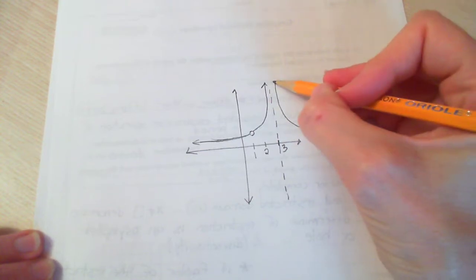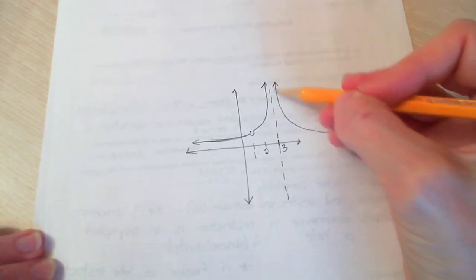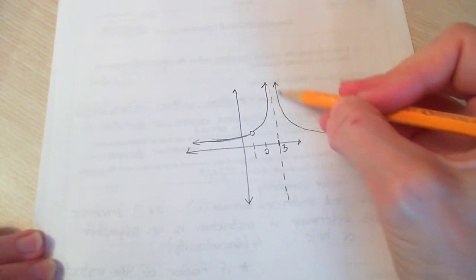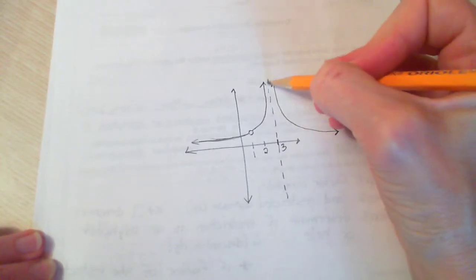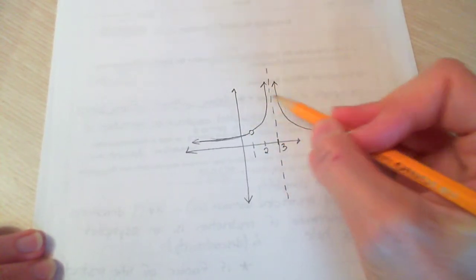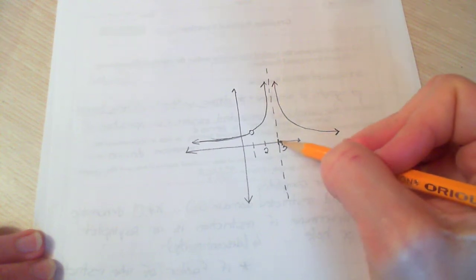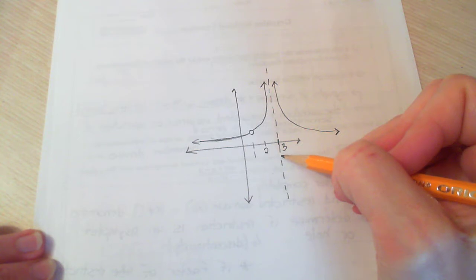Sometimes they look like a reflection, sometimes they don't. So this is a vertical asymptote. It's a vertical line that the graph of your function gets close to but never reaches. So this function that I drew would never have an x equals 3. This would be the restricted domain, x equals 3.